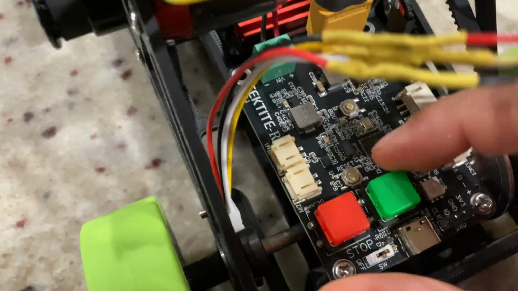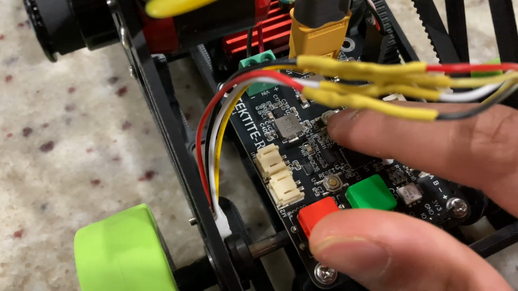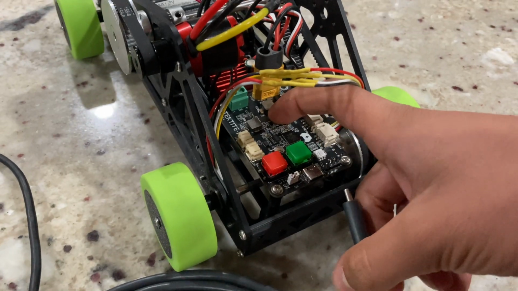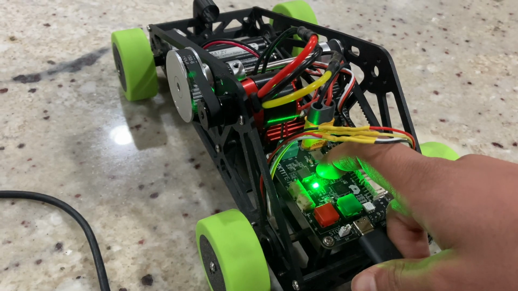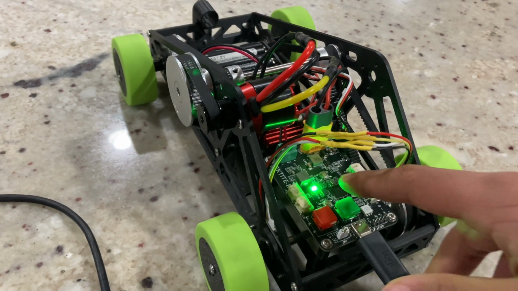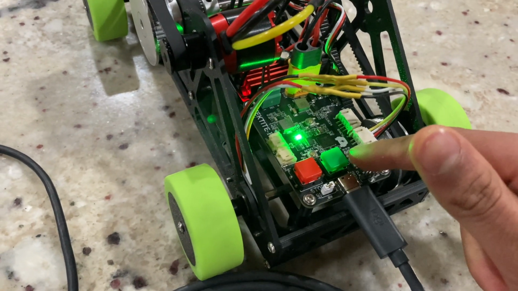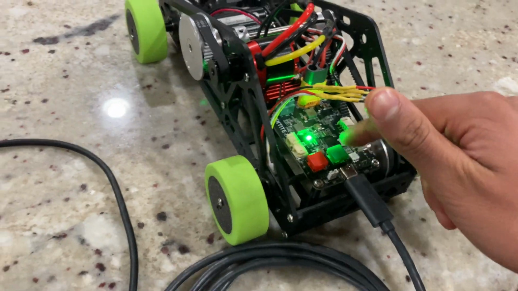You'll see there are two buttons on the board. This is the reset button and this is the boot button. Hold this button and plug in USB-C. Now you can let go. You'll notice that none of the lights turn on anymore, and that's because we're in programming mode now.